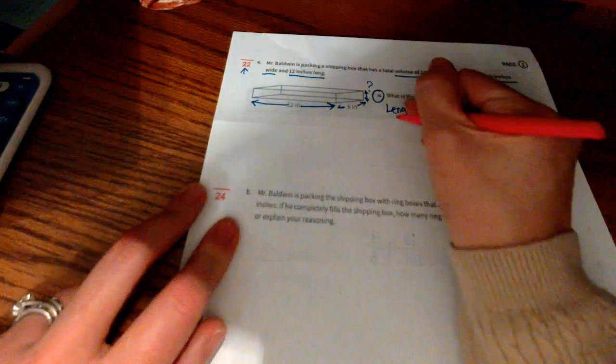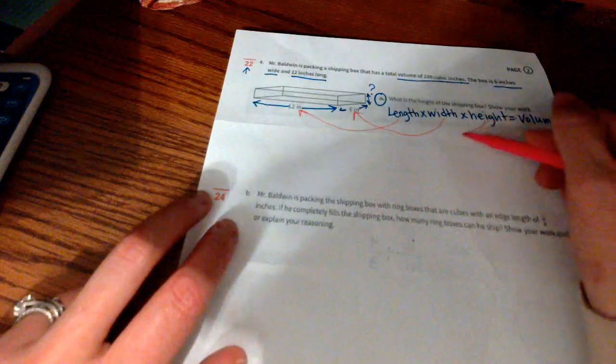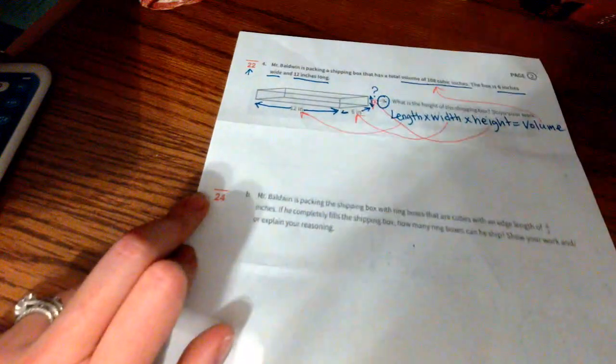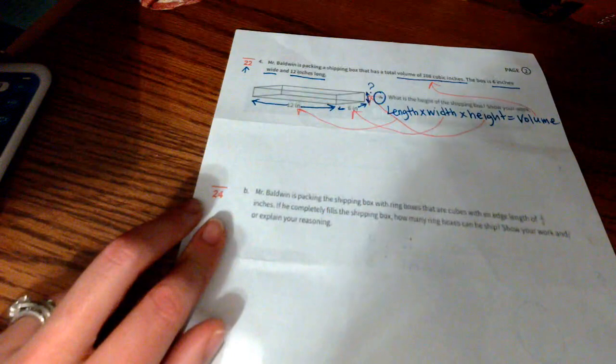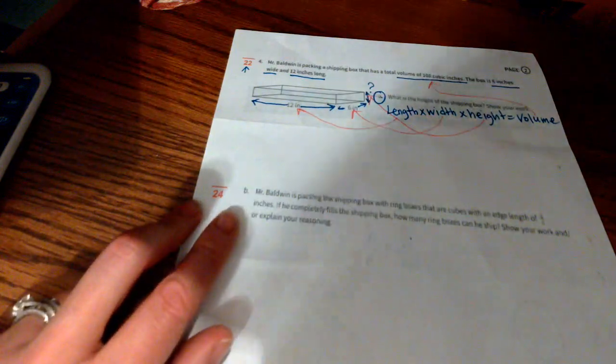You're going to replace this information with what you know. You know the length. You know the width. You have a question mark for the height. You know the volume. Okay? I walked you through the steps of exactly how to solve this in your study guide.